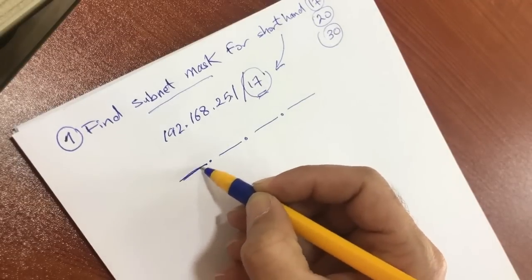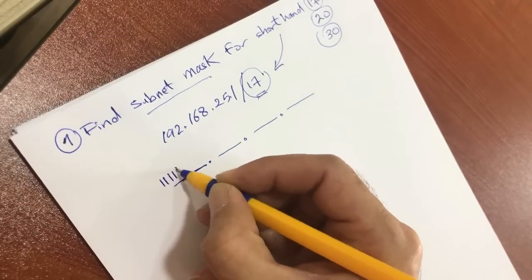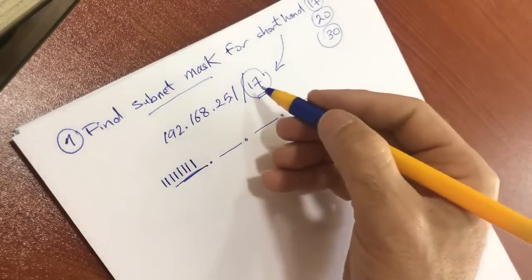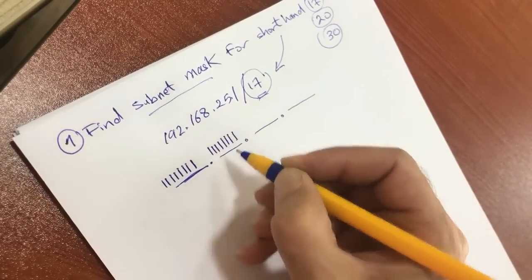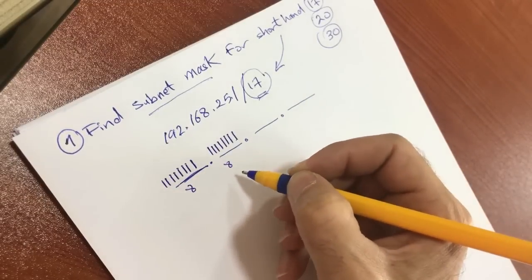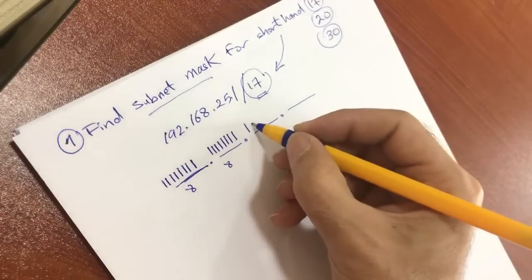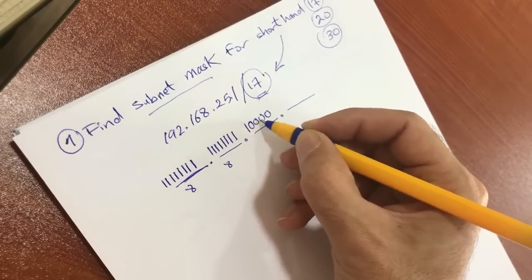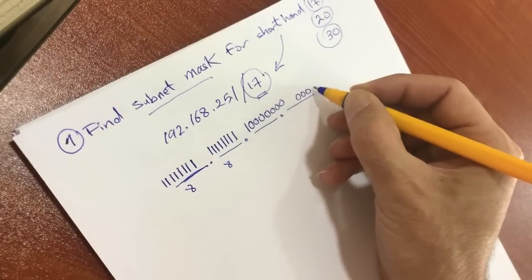Each octet has 8 bits. So 1, 2, 3, 4, 5, 6, 7, 8. This is 8 bits. We need 17. 1, 2, 3, 4, 5, 6, 7, 8, and 8 plus 8 equals 16, and 1 is left. So 1, 0, 0, 0, 0, 0, 0, 0 for the third octet, and the rest will be 0.